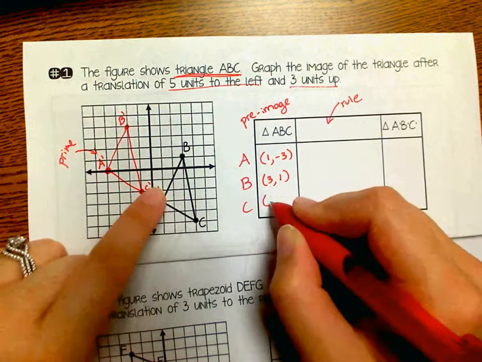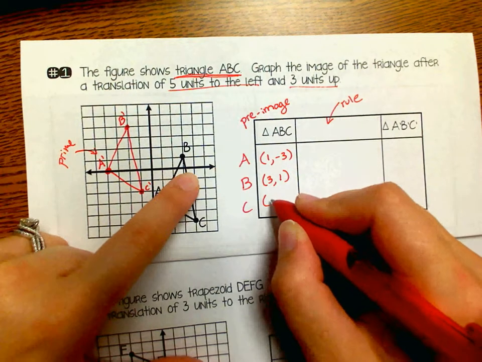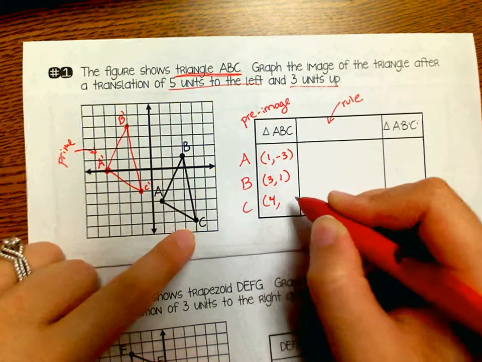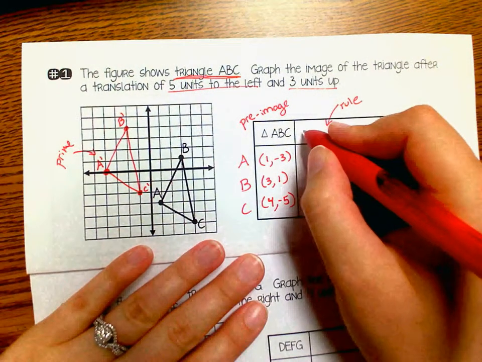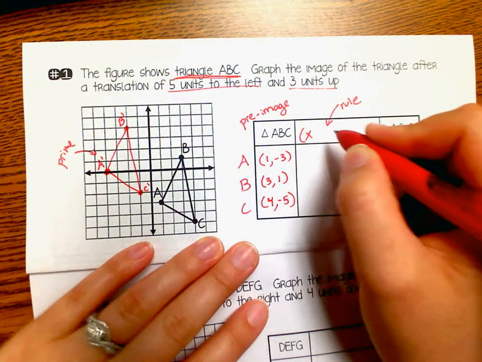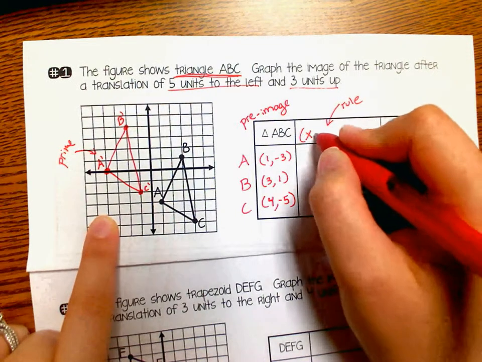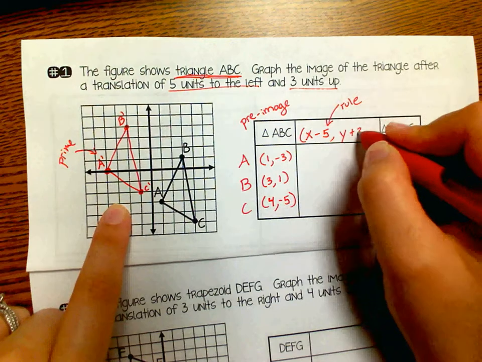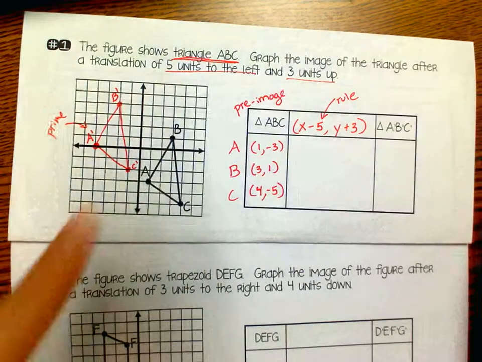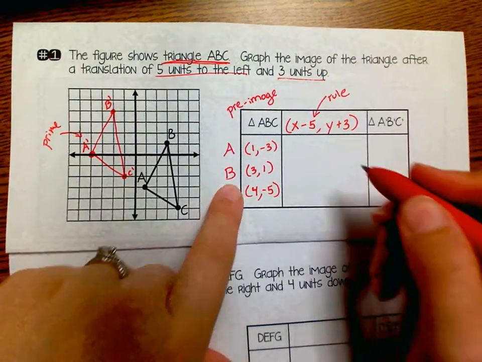And C is (4, -5). Well, the rule that we followed was to take our x value and move it to the left, which means we subtract 5, and take our y value and move it up, which means we add 3. So that's how we write the general form, and then we'll apply that to each of these.